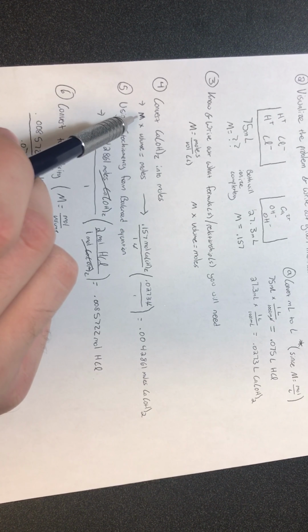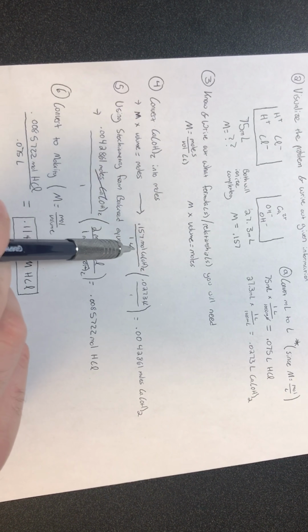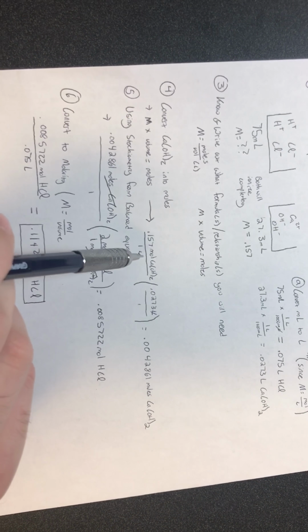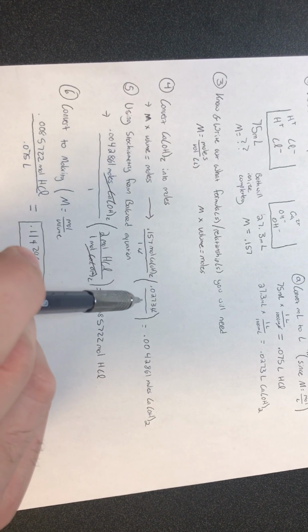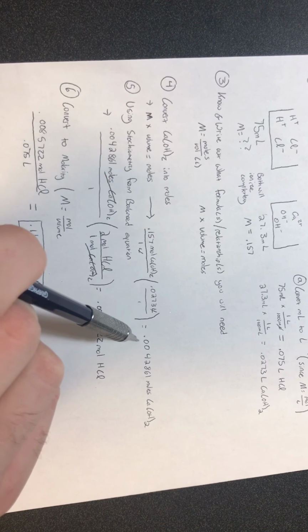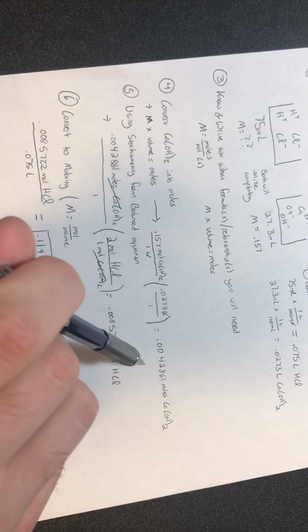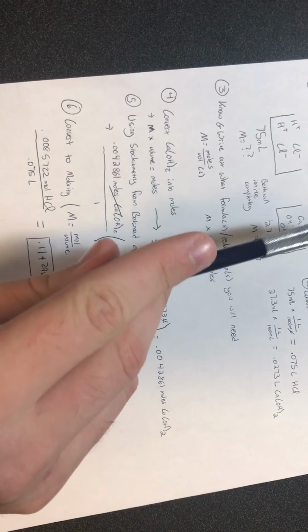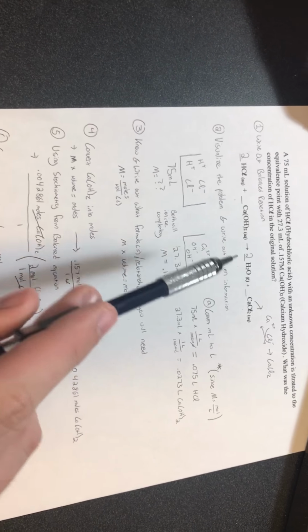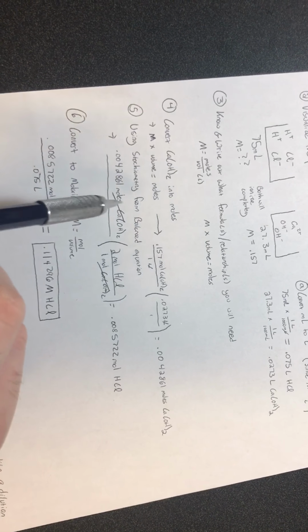We know that molarity times the volume equals number of moles, so we take the given molarity, multiply it by the given volume, and that's how we find the number of moles of calcium hydroxide. From there, we then use stoichiometry from the balanced equation to find the number of moles of hydrochloric acid.